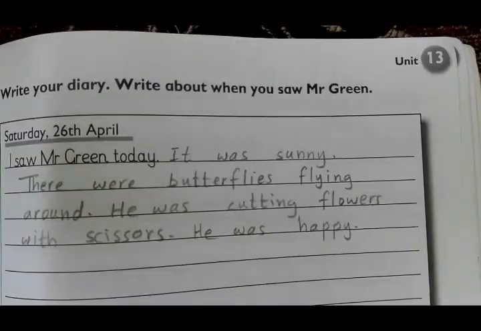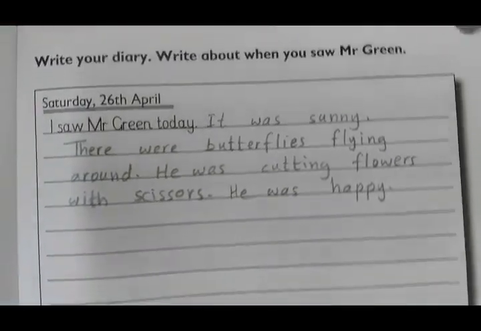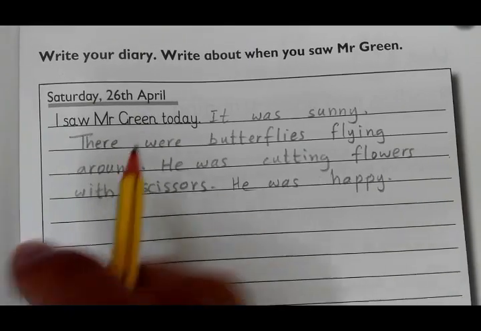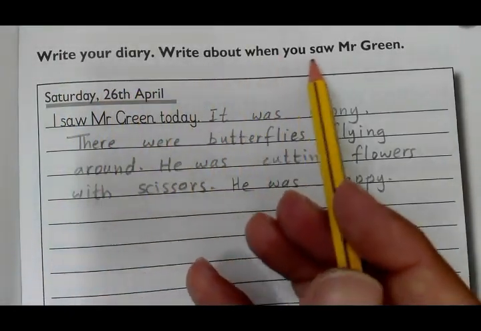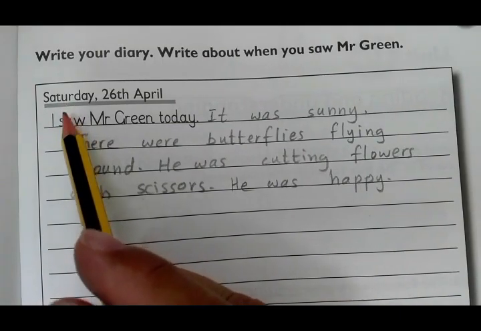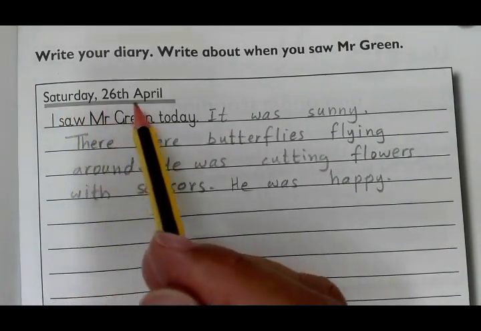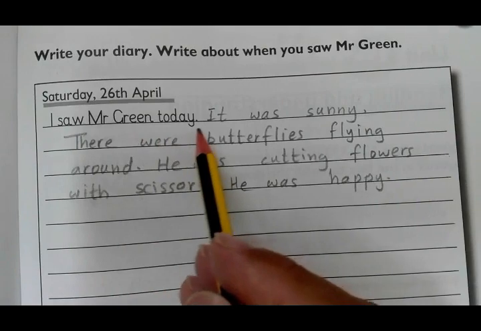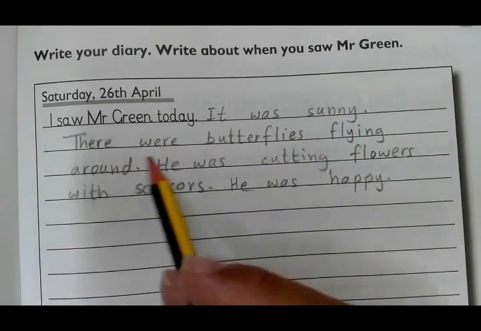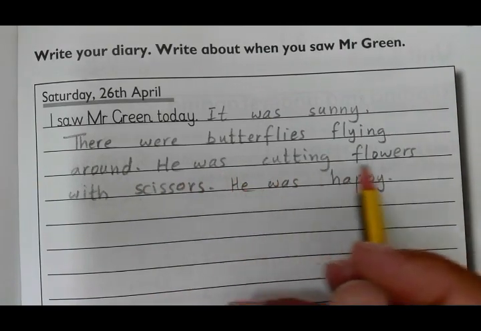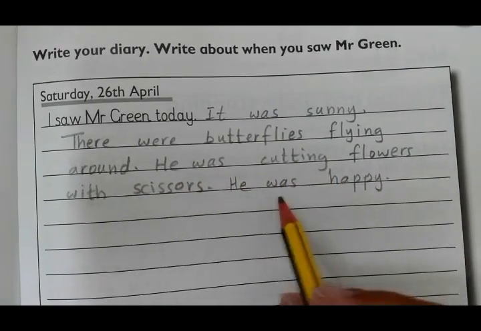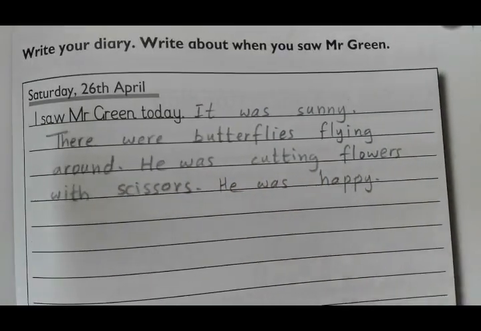Let's have a look. I have written these stories for you and I will read them for you. They say here, write your diary, write about when you saw Mr. Green. It is about the first picture, Saturday 26th April. I saw Mr. Green today. It was sunny. There were butterflies flying around. He was cutting flowers with scissors. He was happy.